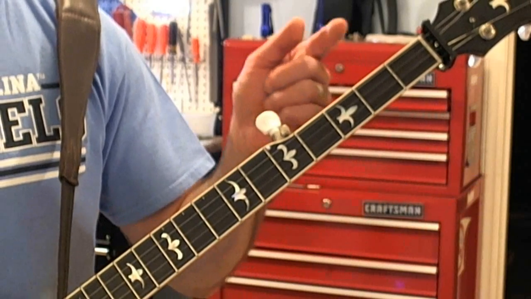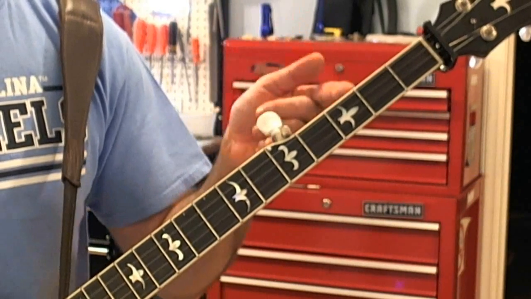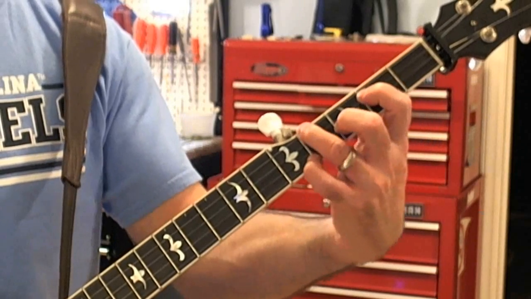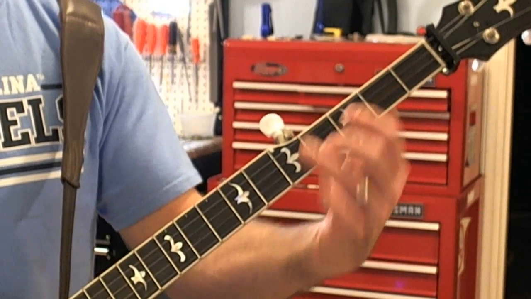So let me try adding 3, 4, and then doing the walk up, which will lead me into the D chord.